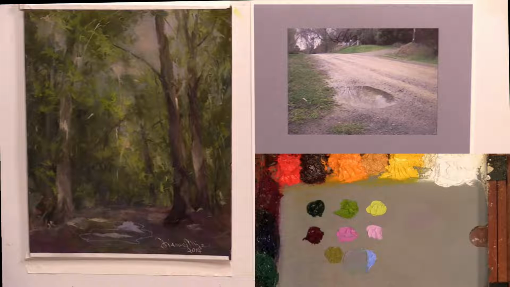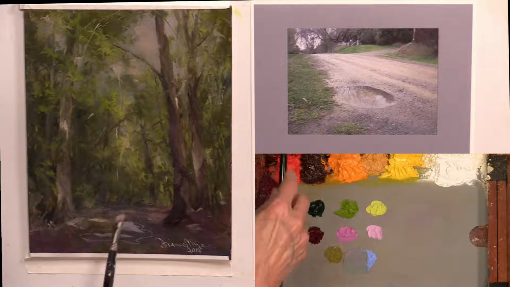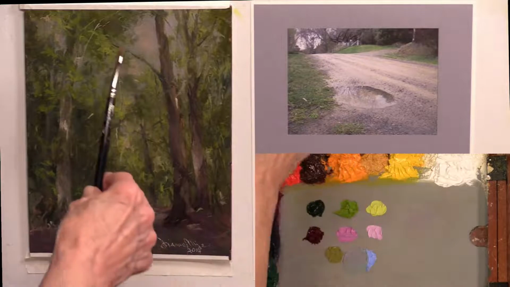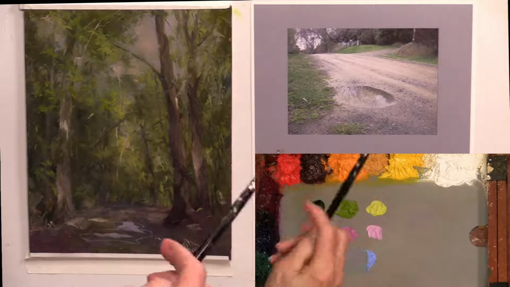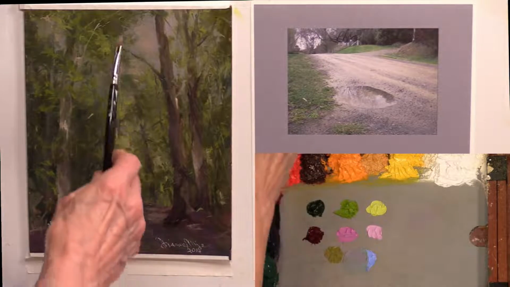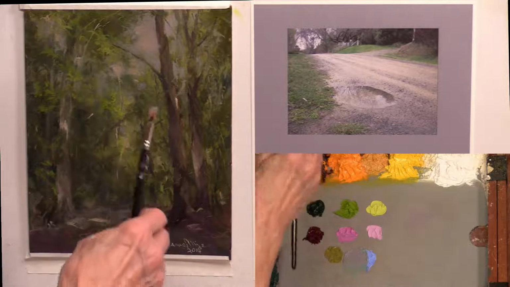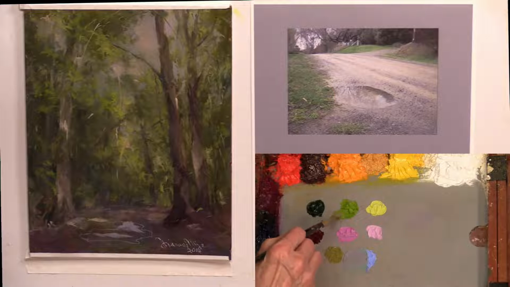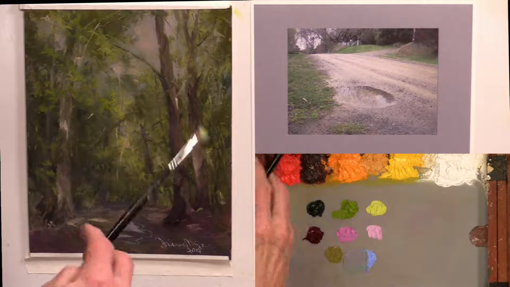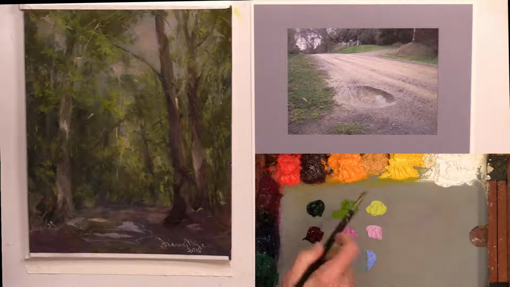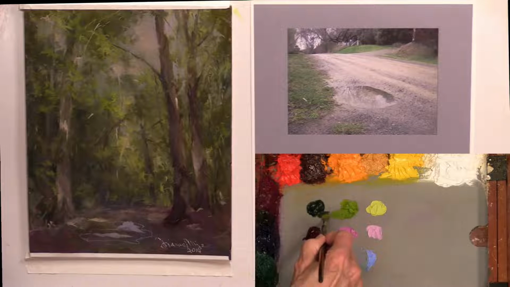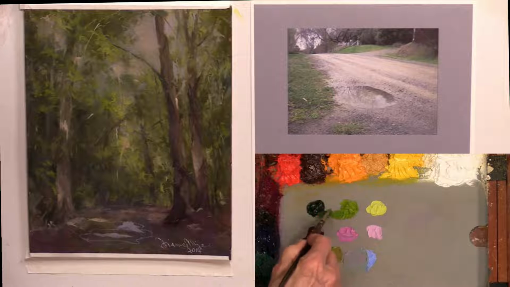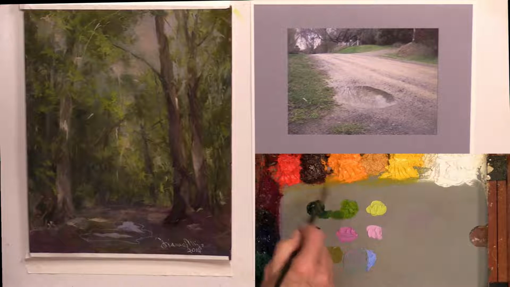Now, what else is reflecting? When we're reflecting straight down like we are here, it's kind of a guessing game unless we're there. But what else is reflecting are these greens that we're seeing in here. So now I can begin to move into those greens, and I can see that some of the greens are darker. So let's take a middle value of the yellow green and make it darker.